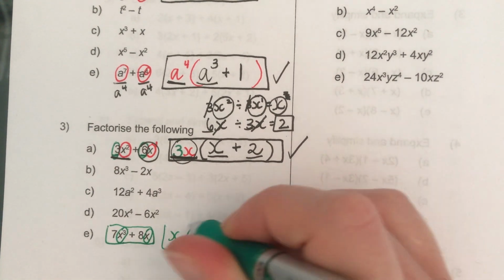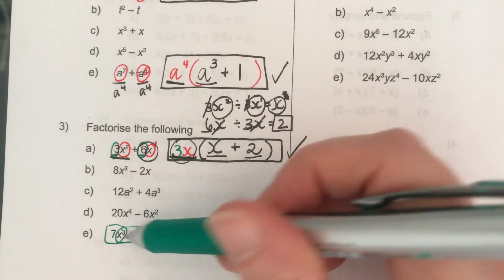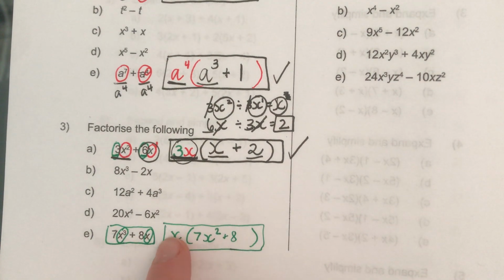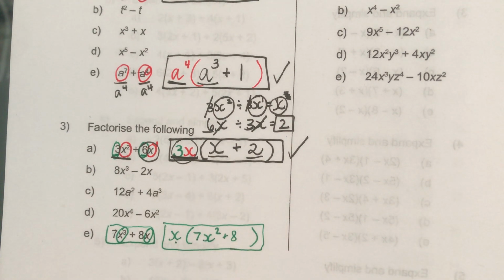So your answer would just look like that. There might be a situation where you do have two numbers, but you cannot find the highest common factor of them, so you just leave it without the number, and then the numbers will stay inside the brackets.